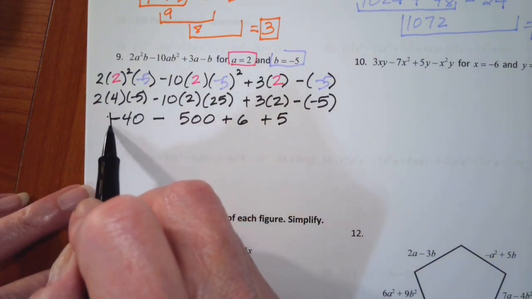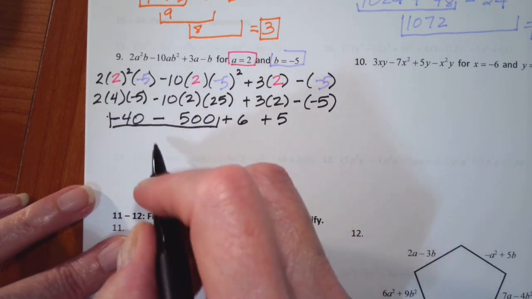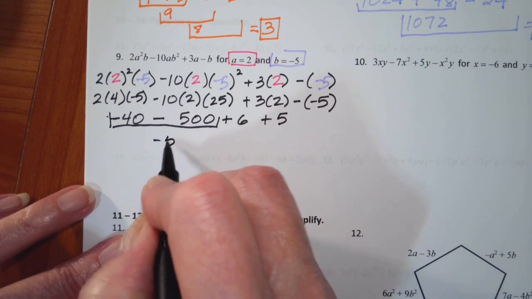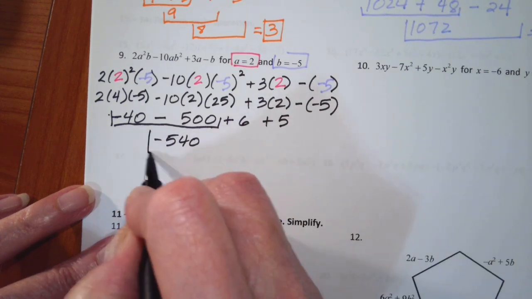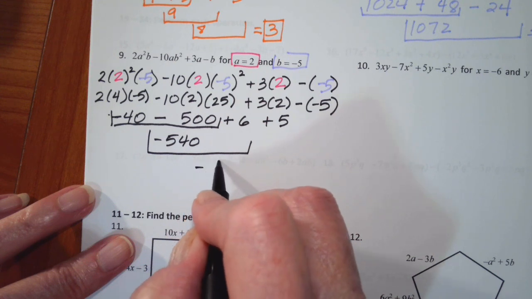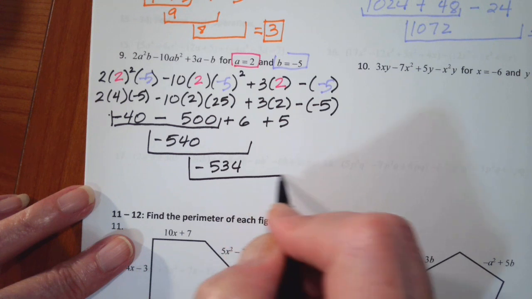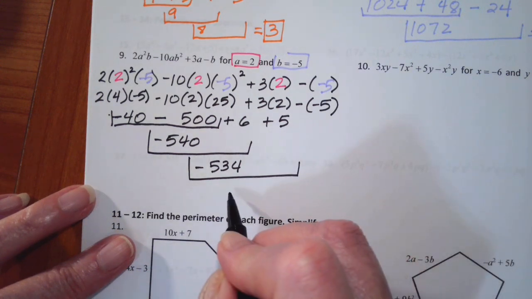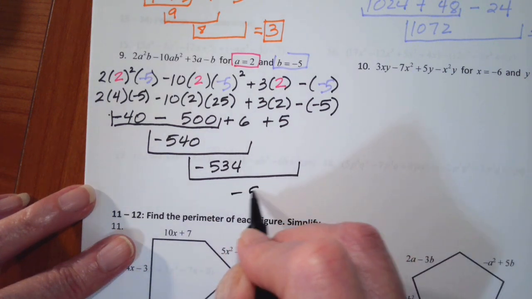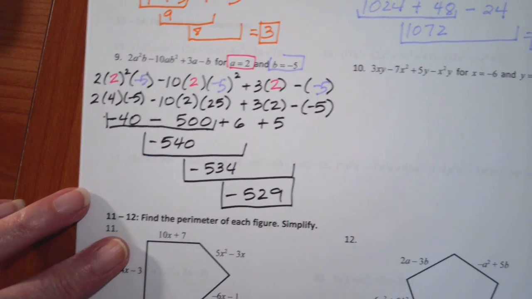Okay, so my addition and subtraction, I'm going to do it from left to right. Negative 40 minus 500 is negative 540. Plus 6 gives me negative 534. Plus 5 gives me negative 529. And there's my answer.